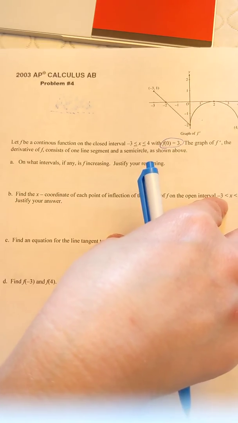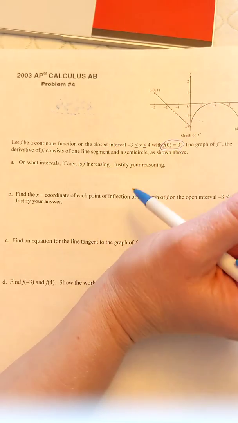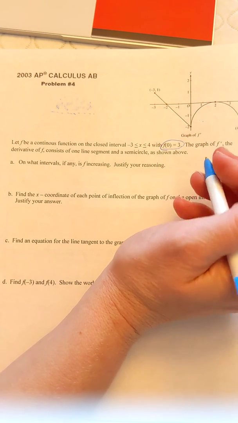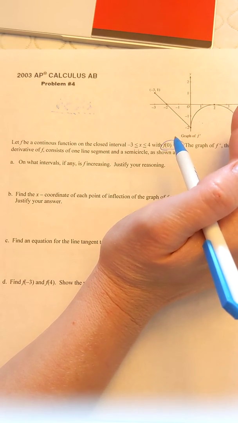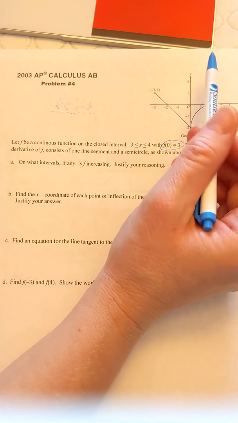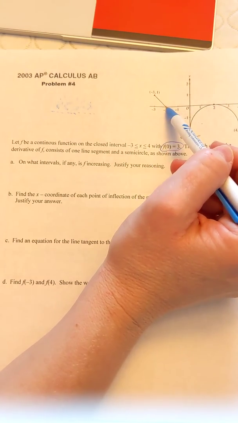Justify your reasoning. Okay, if I'm asking where f is increasing, then on f prime, I need to be looking at if it's greater than 0. Where is it above the x-axis? And that's happening from negative 3 to negative 2.